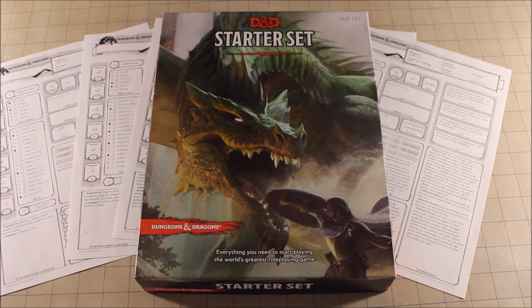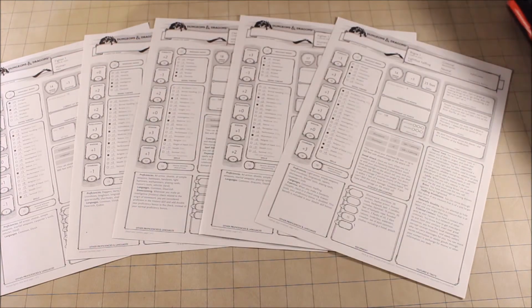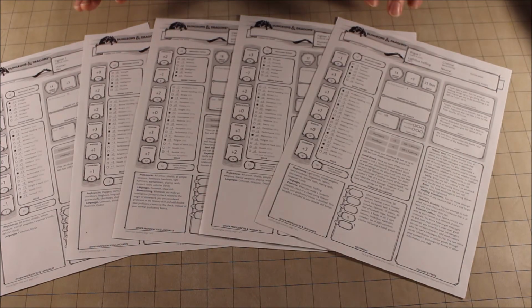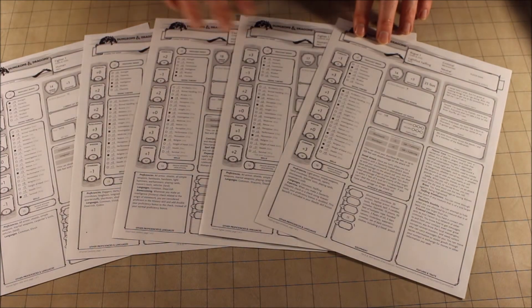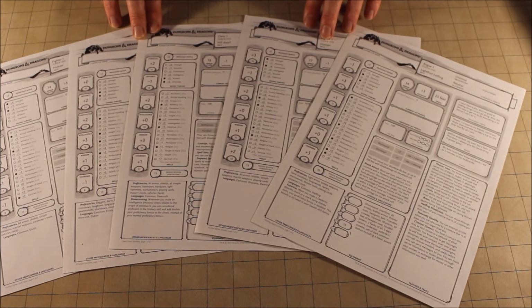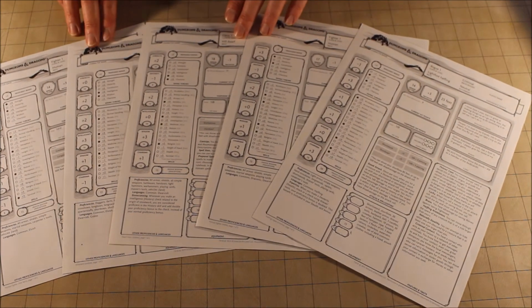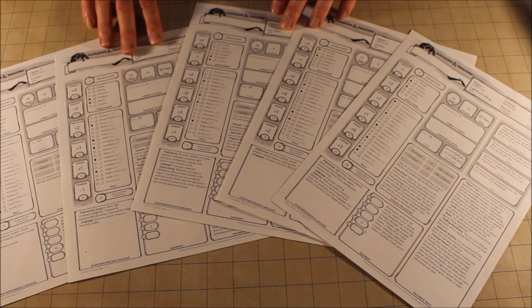Now, I want to go over the actual mechanics and the location of different things on your pre-generated character sheet. So I'm going to move this out of the way. Right now you can see there's a character sheet for the rogue. There's 2 character sheets for the fighter. There's one for a cleric, and there's also one for a wizard.